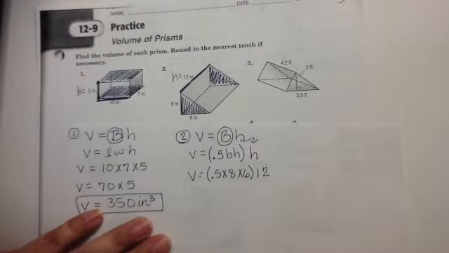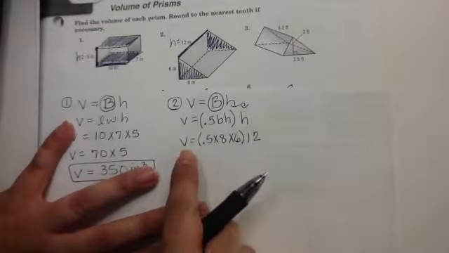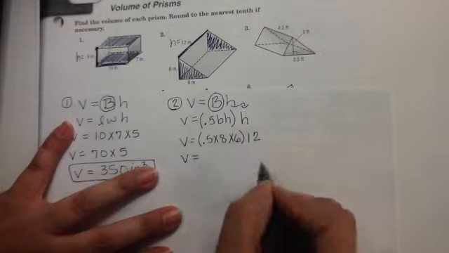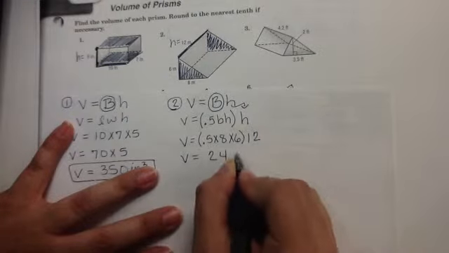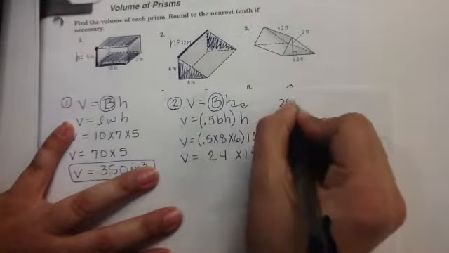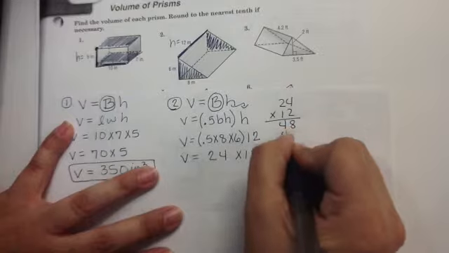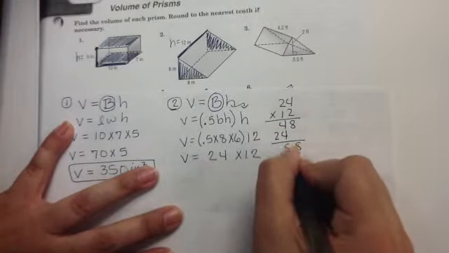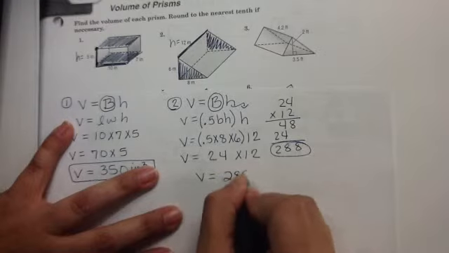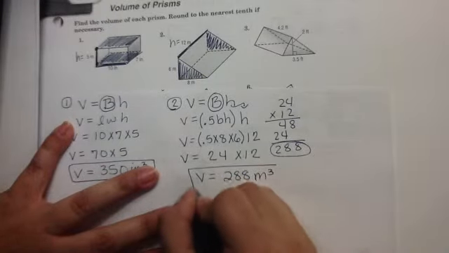Now you're following the order of operations. Parentheses goes first. What is half of 8? 4. 4 times 6? 24. Times 12? 24 times 12. Volume equal 288. This is in meters. So the answer is cubic meters.